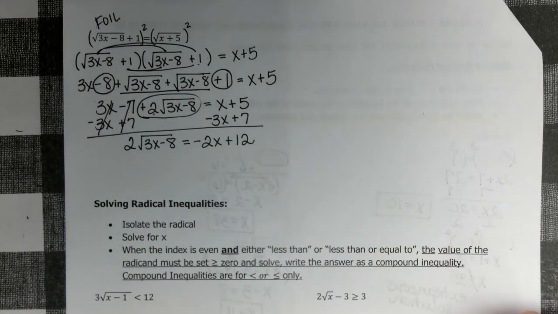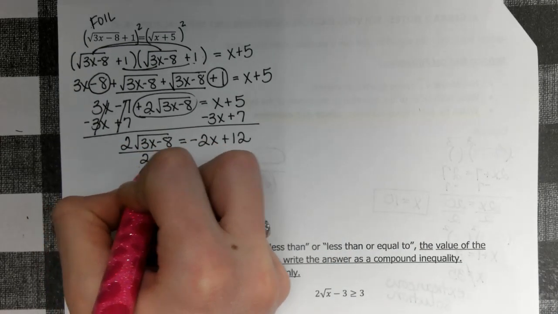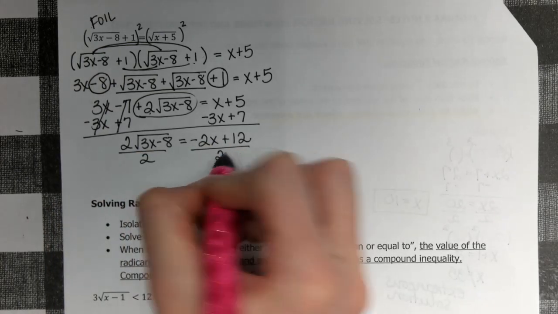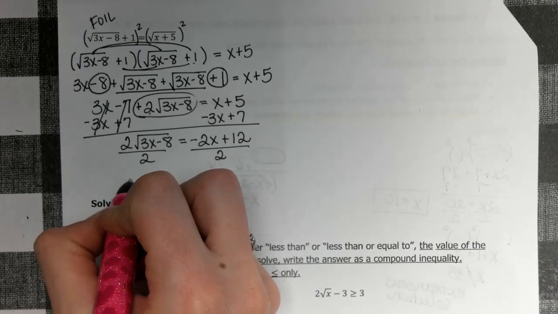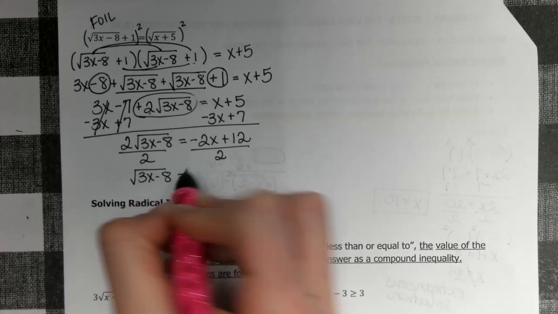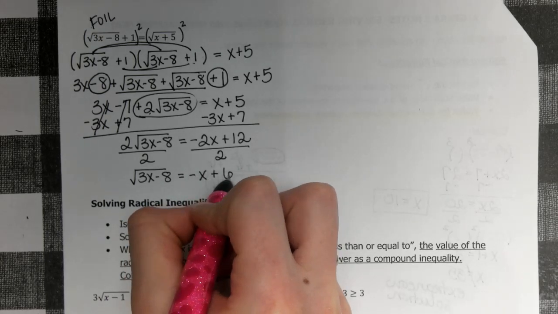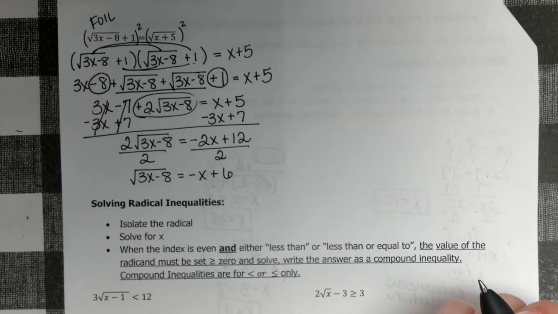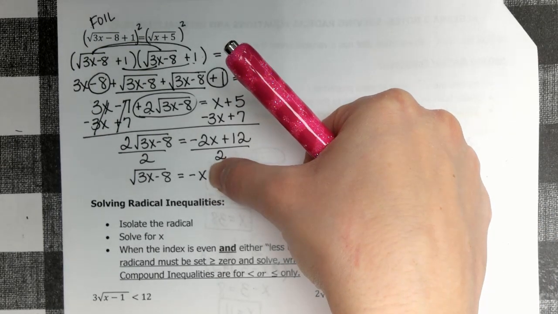Very good. Then what do we do? Divide everything by 2. Not just the x term, but everything. So that leaves me with the square root of 3x minus 8 equals what? Negative 1x plus 6.